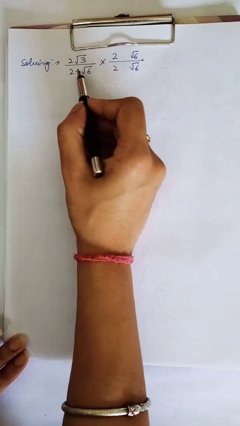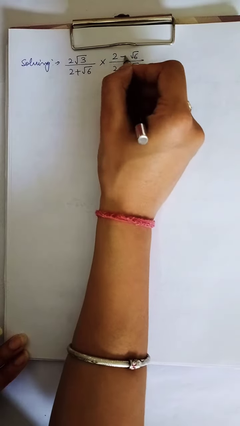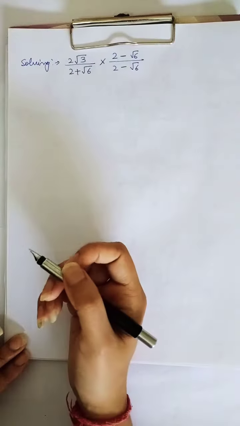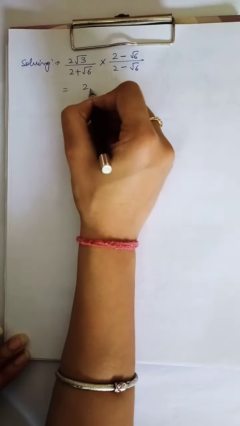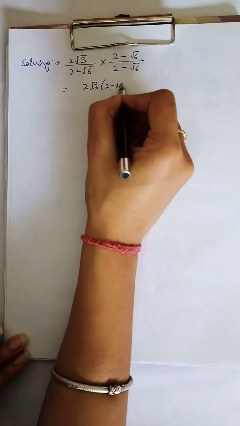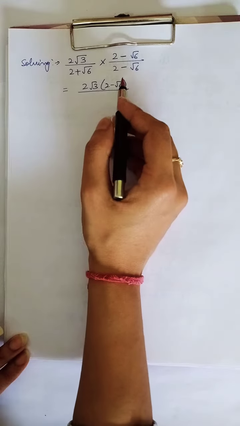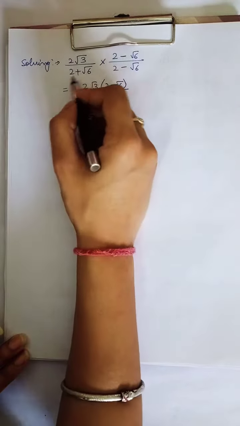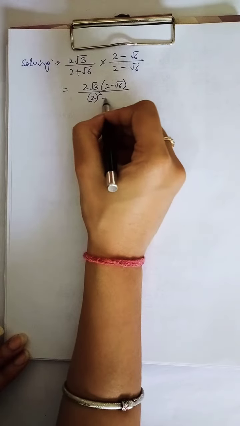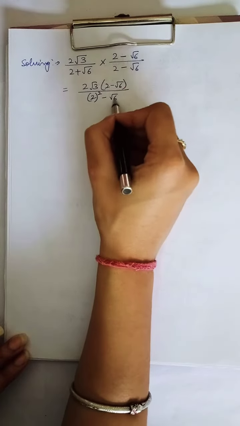Now see, here it is positive sign. So opposite of positive is negative. So I am writing over here negative sign. Okay. Now multiply it. Now again a plus b into a minus b, we will get a square minus b square. A is 2, so 2 square, minus b is root 6, so it is root 6 square.